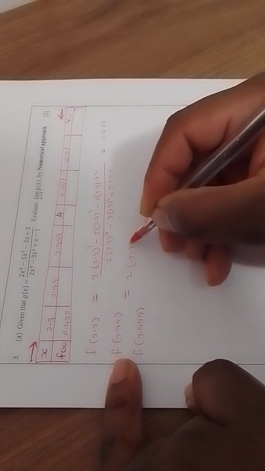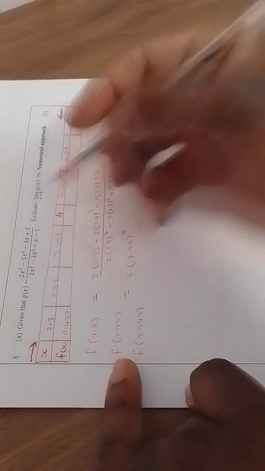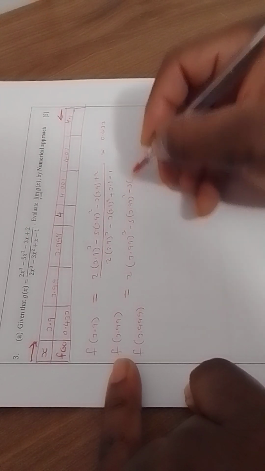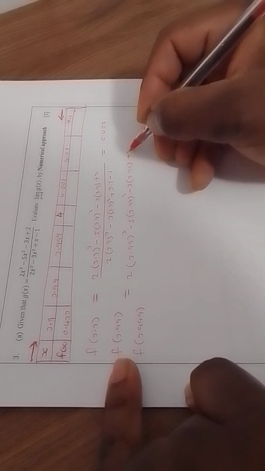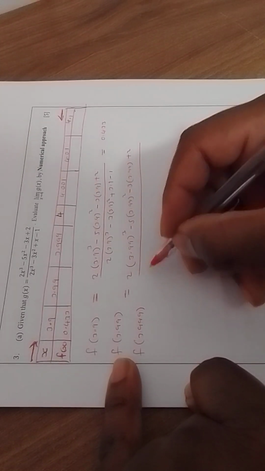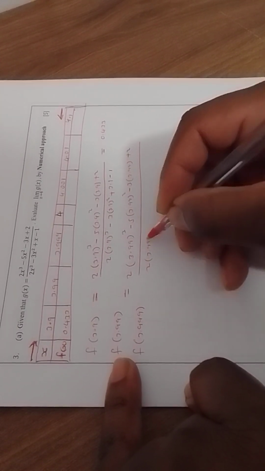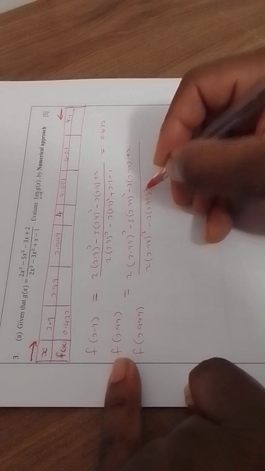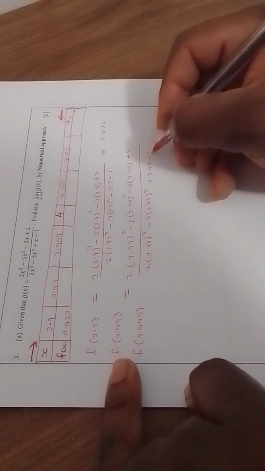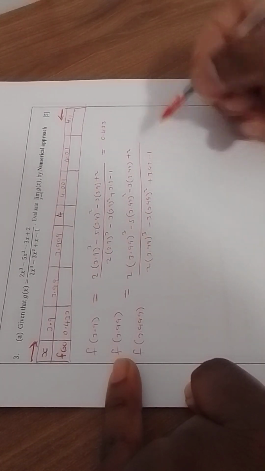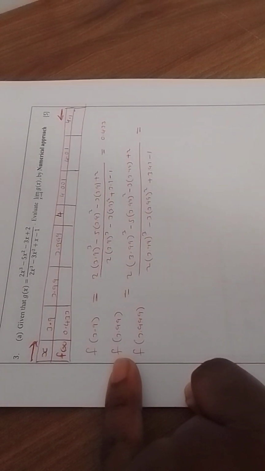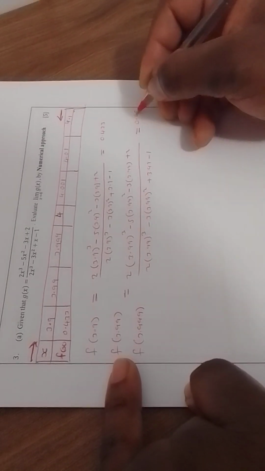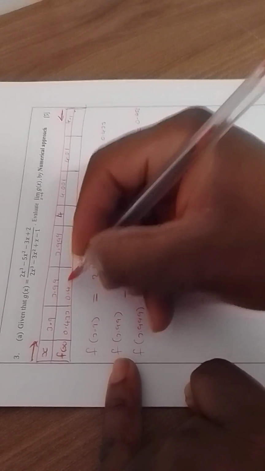So you replace every x by 3.99, so that is 3.99 cubed, minus 5 times 3.99 squared, minus 3 times 3.99, plus 2, over 2 times 3.99 cubed minus 3 times 3.99 squared plus 3.99 minus 1. You see, every x here I've replaced by 3.99. Now punch that in your calculator correctly. You should be able to get 0.455.